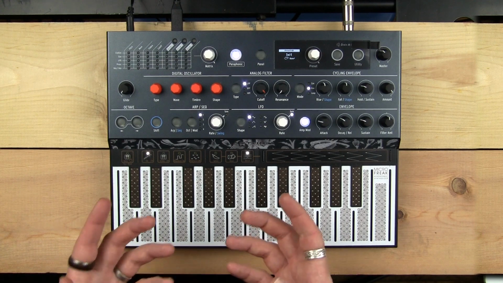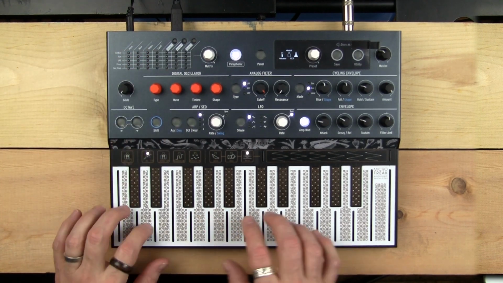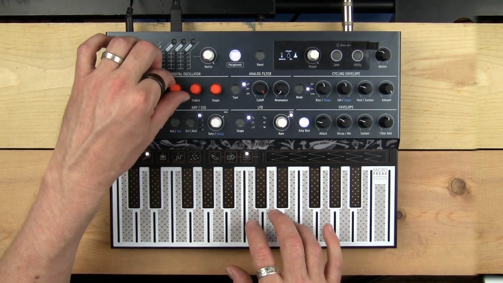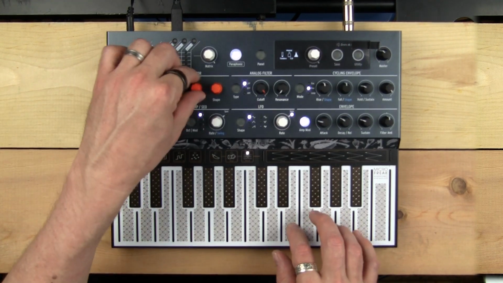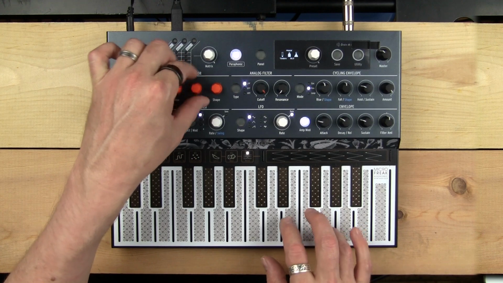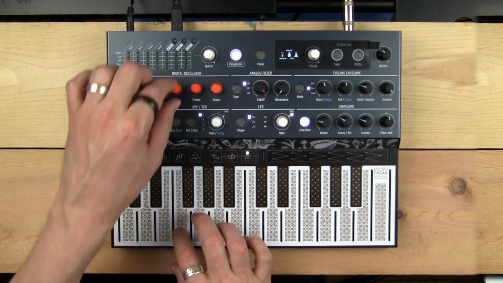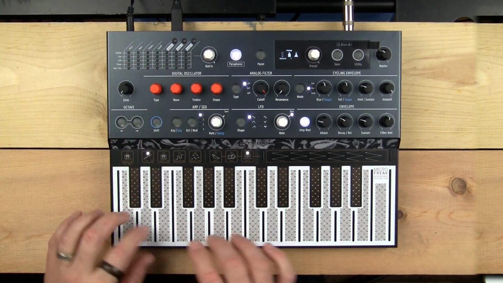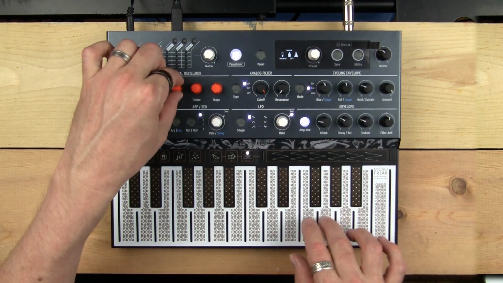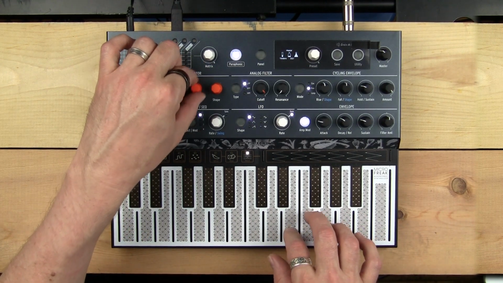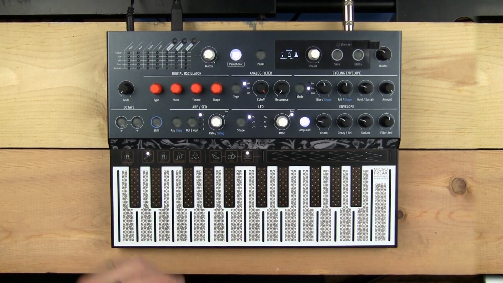And that's kind of like what we're doing right now. Kind of string-like and yet metallic.